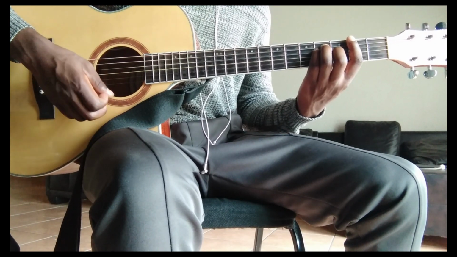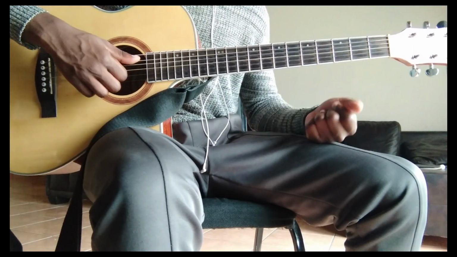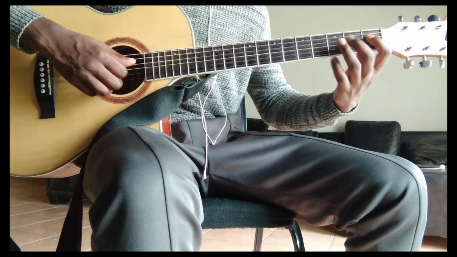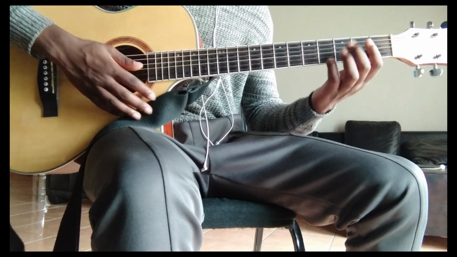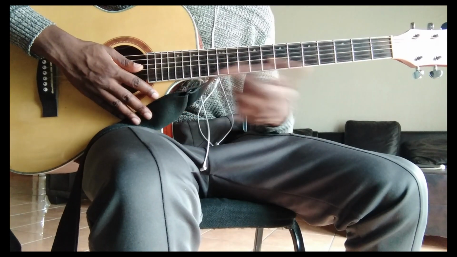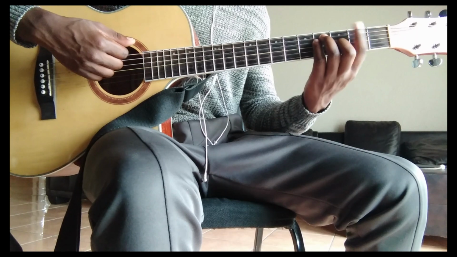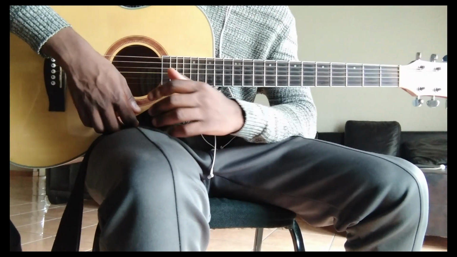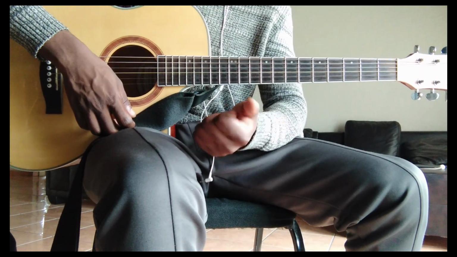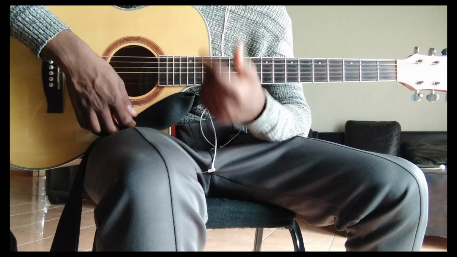G flat that can be called F sharp. And if we go in the key of D flat and we move backwards taking the fourth, we're gonna end up on G flat. Right, G flat.